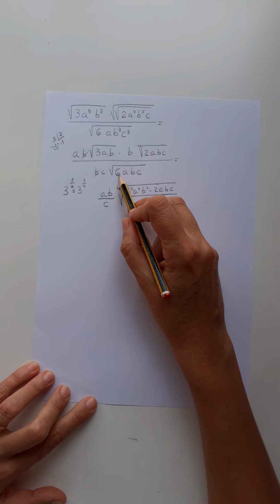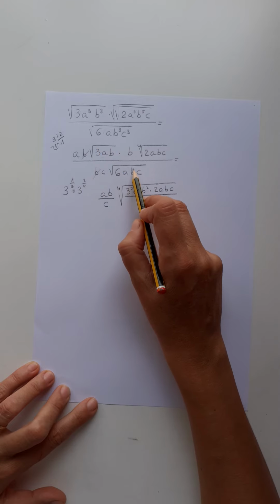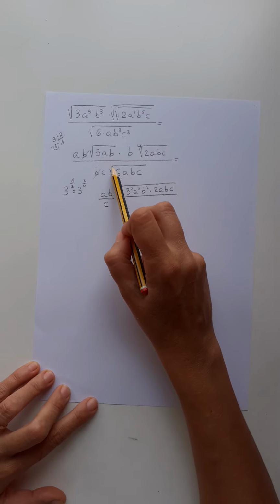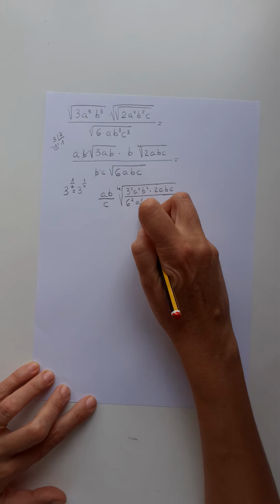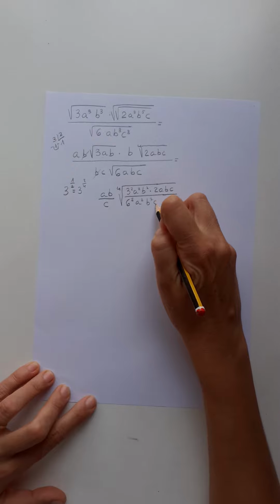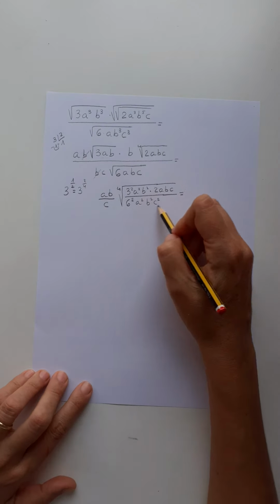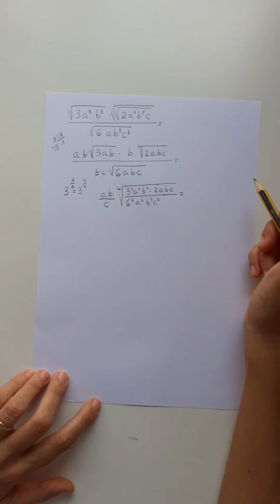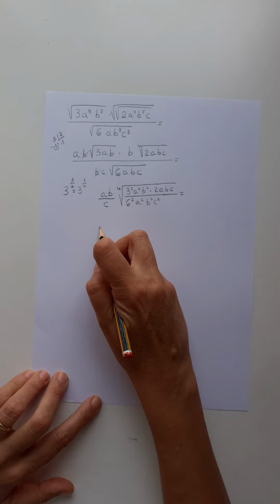And here the same thing that I did with this radical. I have to multiply the exponents by 2, the same way that I multiplied the index by 2. So this would be 6 squared, x squared, b squared, and c squared, right? And now let's try to simplify. There are many things here, and I'm sure we will be able to simplify. So I copy this again.